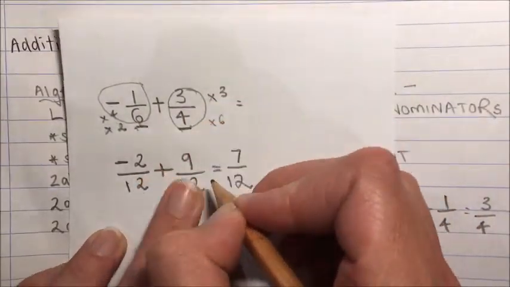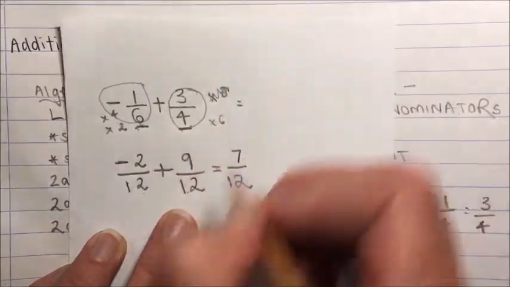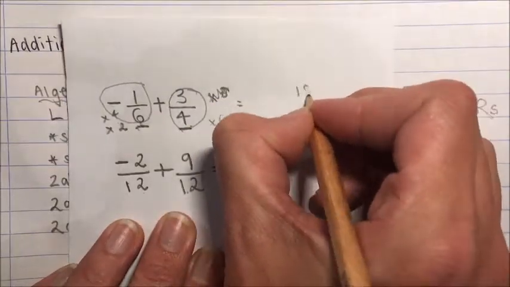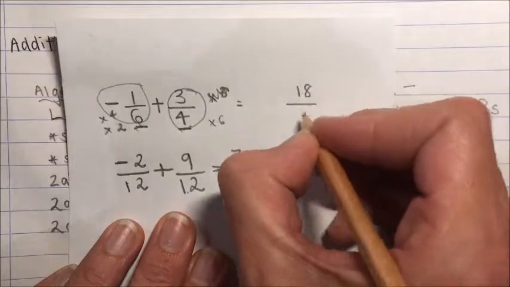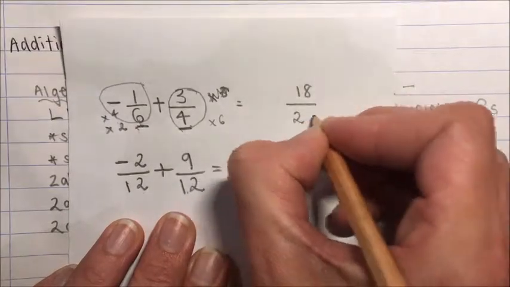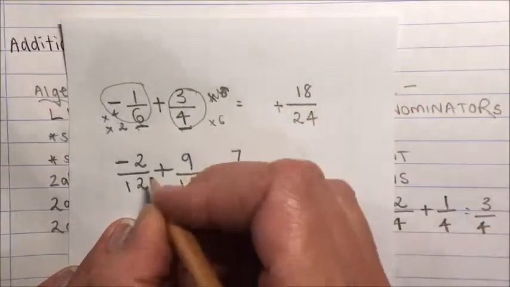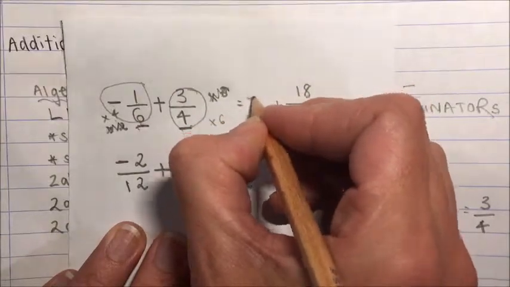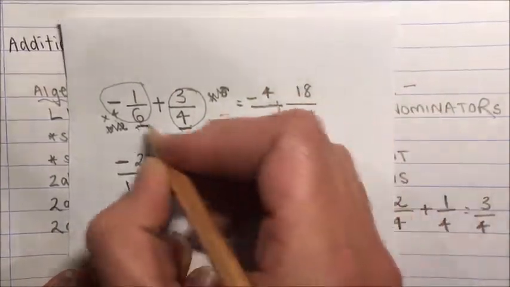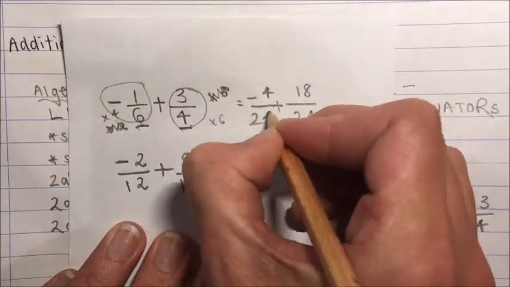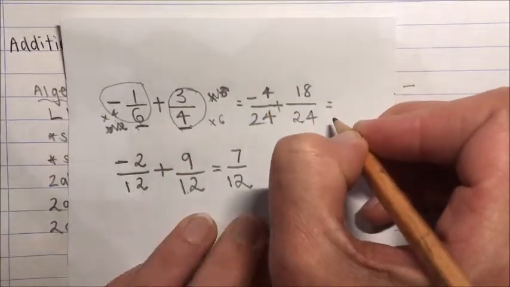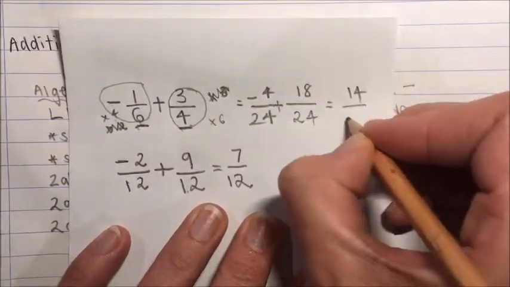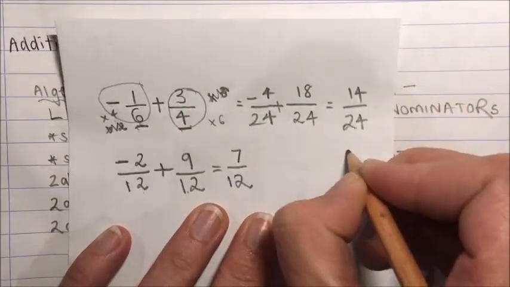Let's see what happens here. So if I multiply this whole thing, this time forget about 12, because I'm doing it with 6. So 6 times 3 is 18, and 6 times 4 is 24. This time I'm looking at multiplying it by 4. 4 times -1 is -4. 4 times 6 is 24. So -4 plus 18 comes to 14 over 24.